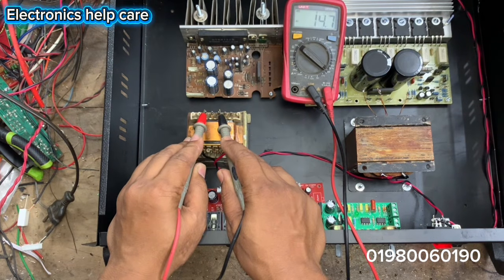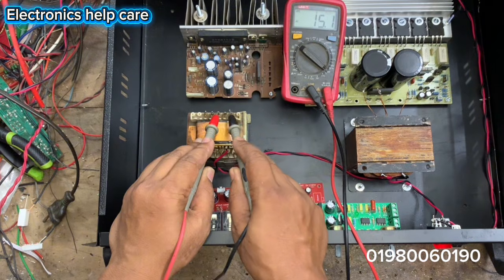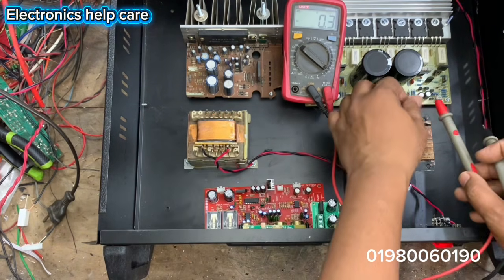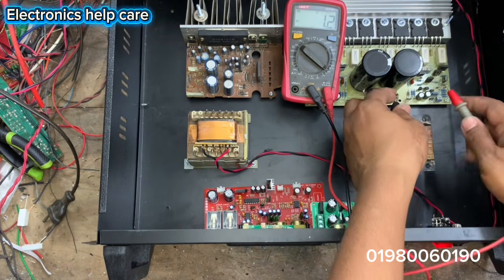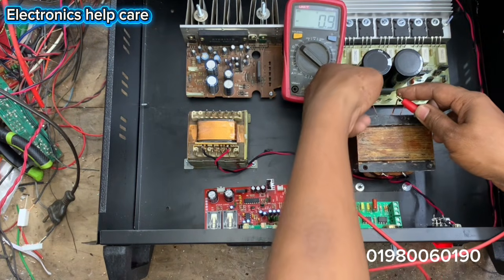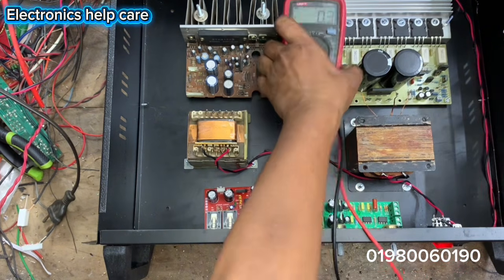Here 16, then 20. Here the ground is the middle ground, then 34 volts, 35 volts. Okay.